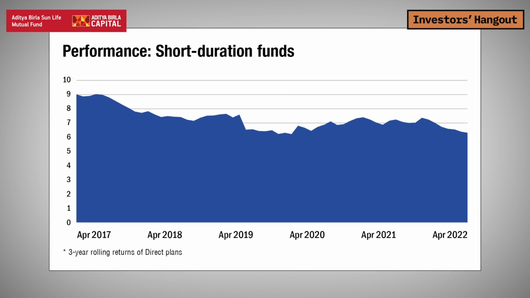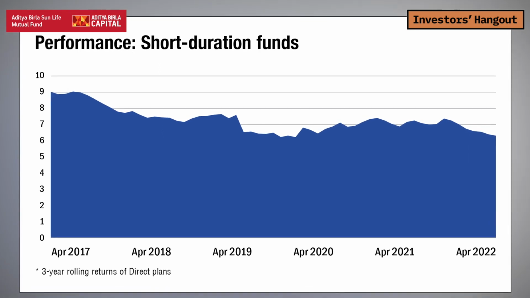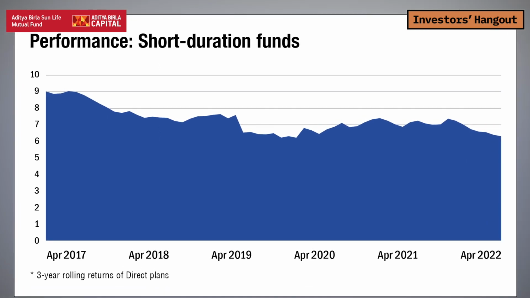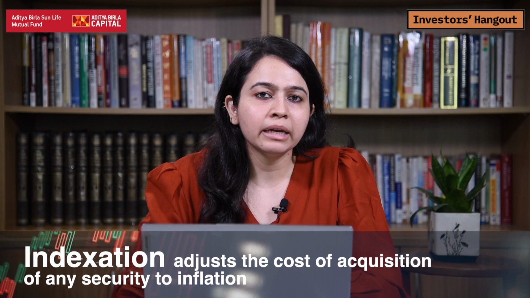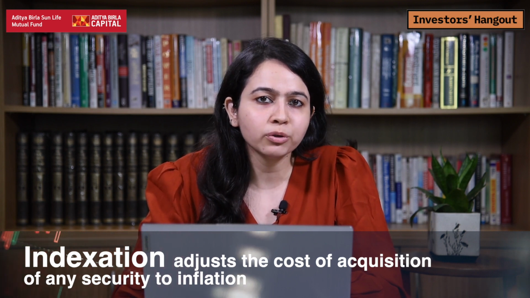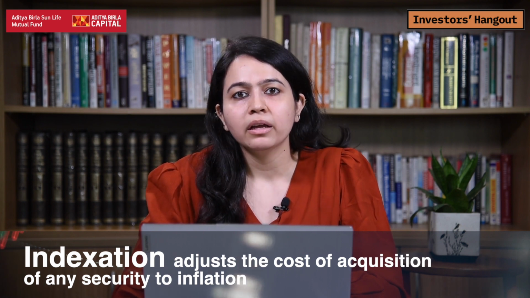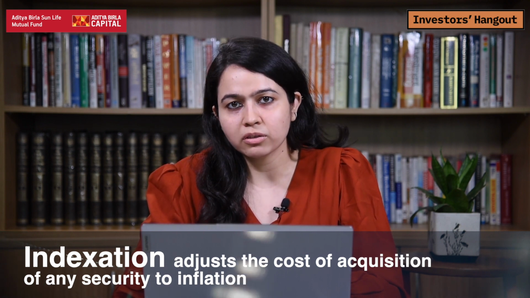What you also get here is a favorable tax treatment if you hold these funds for a period of 3 years, because you get the benefit of indexation. To explain it a bit, indexation is basically based on the concept of inflation eating into your returns, and thus tax should only be paid on real gains, which means inflation adjusted returns.